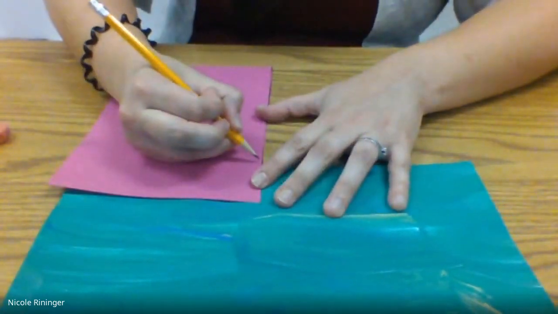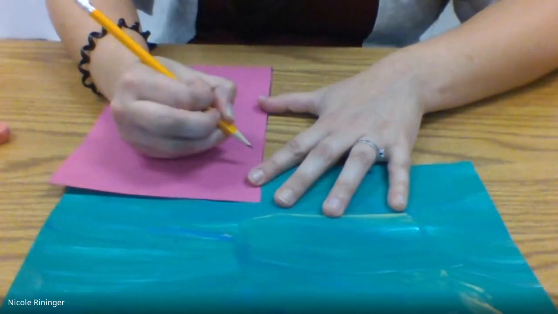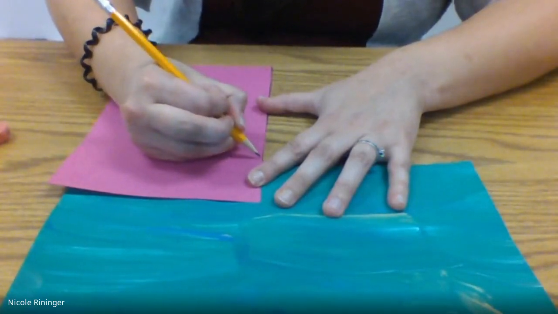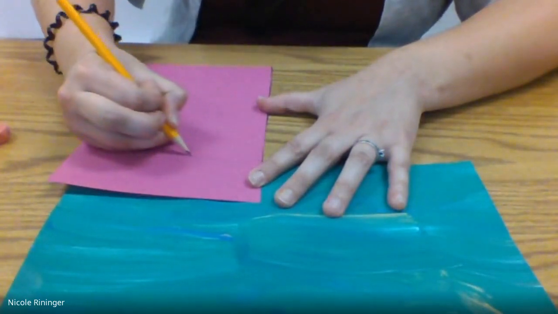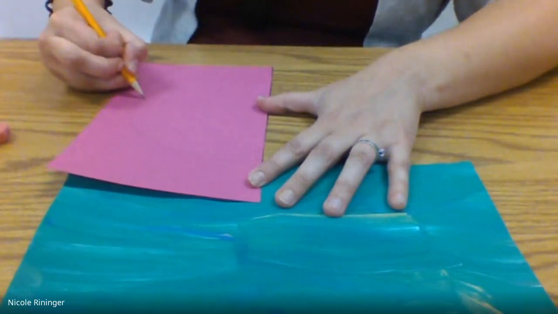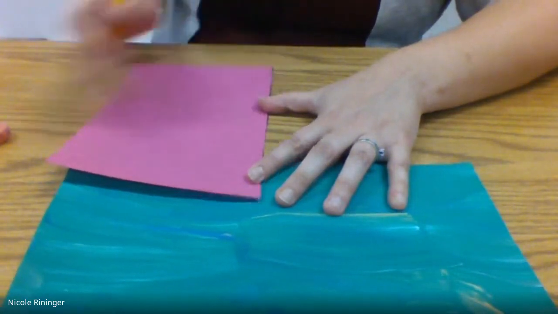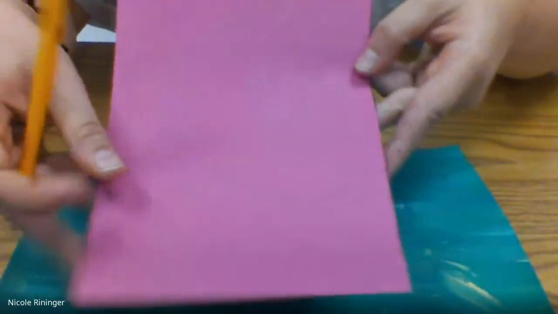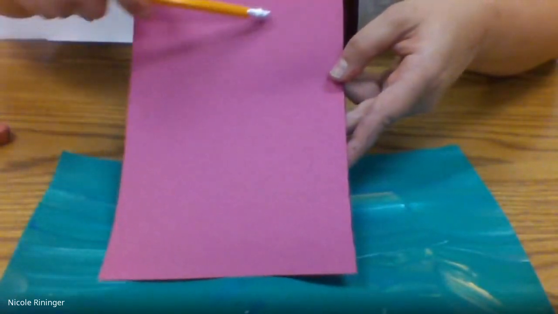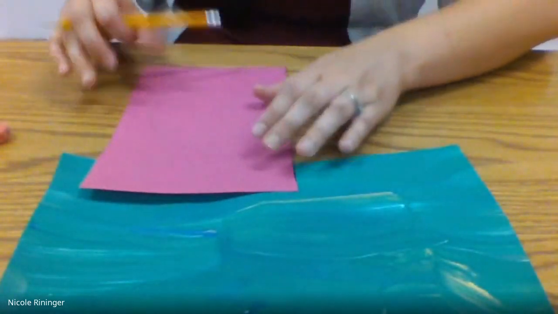So for my cat, and it's going to be hard to see with pencil, but I will go back and trace it with marker for you. I'm going to start by drawing a half of an oval. So you can see if you look closely, you can sort of see that half of an oval. And I will go back and trace that darker.